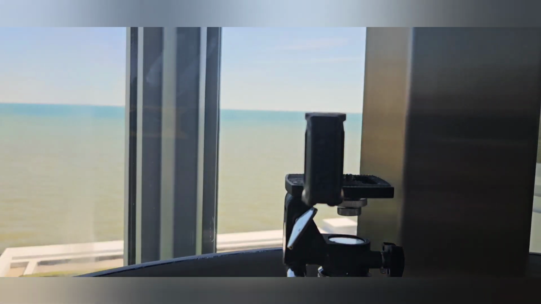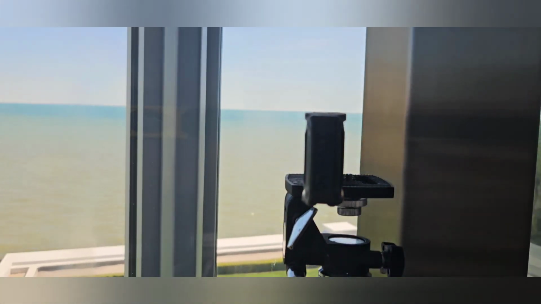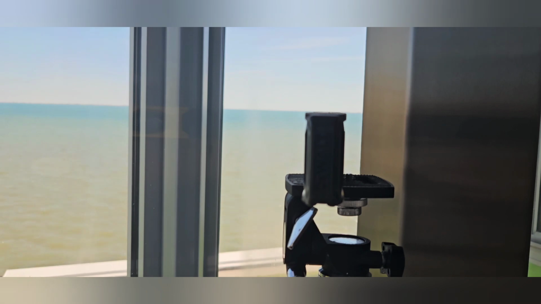Check it out, it doesn't move. And we're going up 35, 40 feet. Still going up. You can't even tell going up.